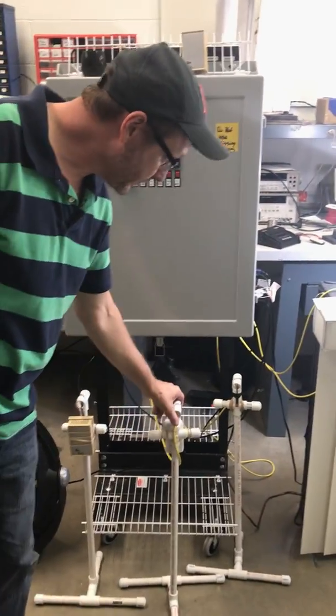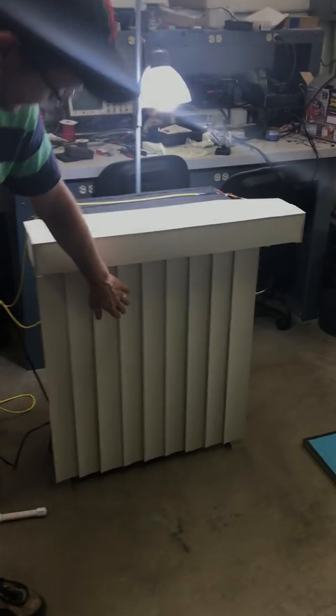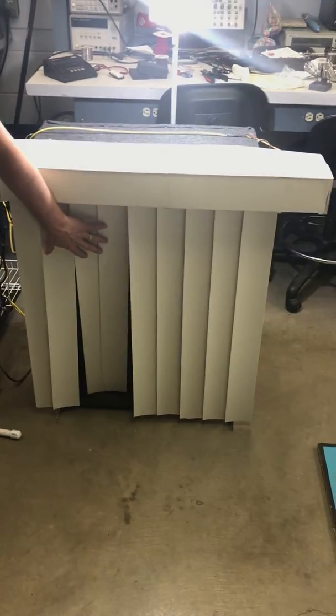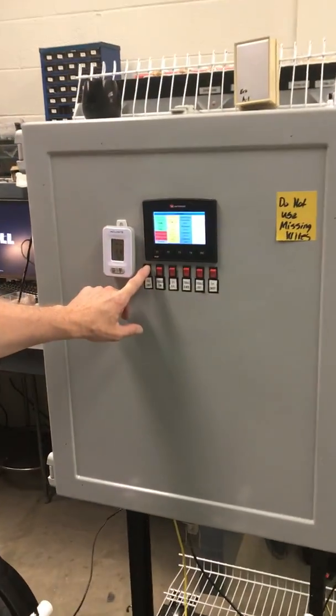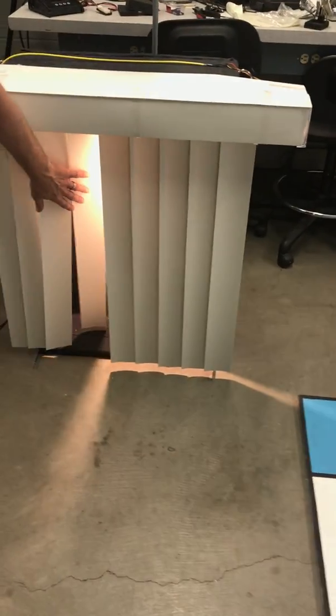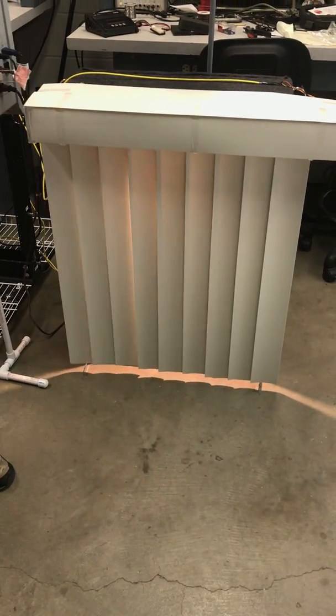We can do that. If you notice our blinds here, there's no light inside the blinds. So we're simulating that it's dark outside. What we're going to do with this switch, we're going to turn on a light inside of our blinds, and as you can see now we have light in. So that's simulating a daytime condition.